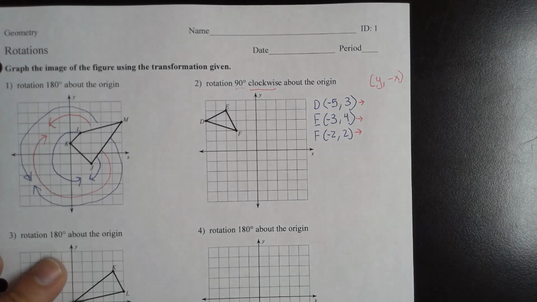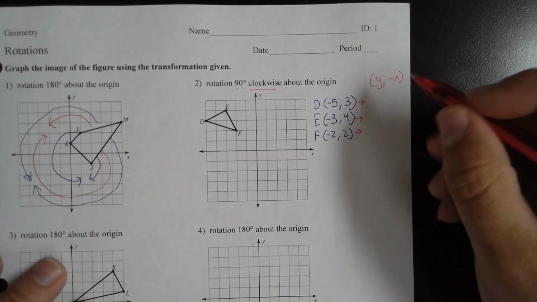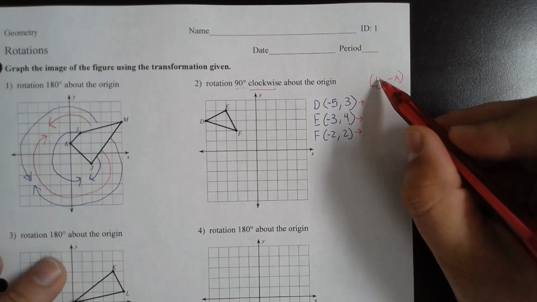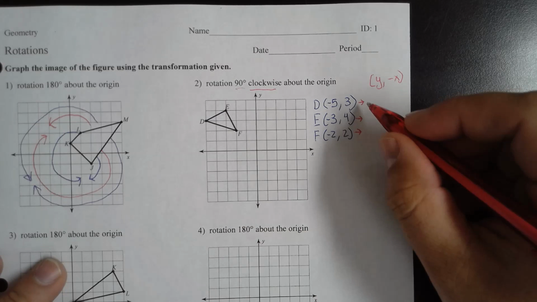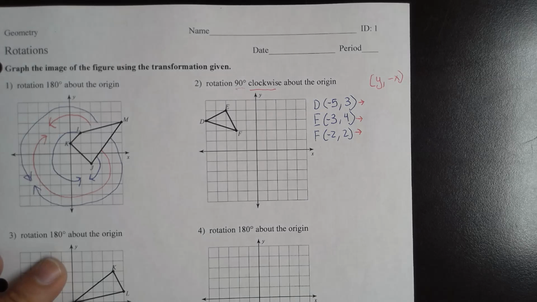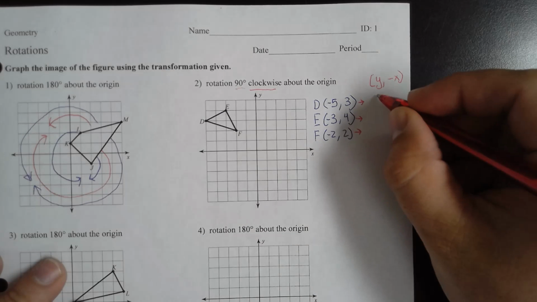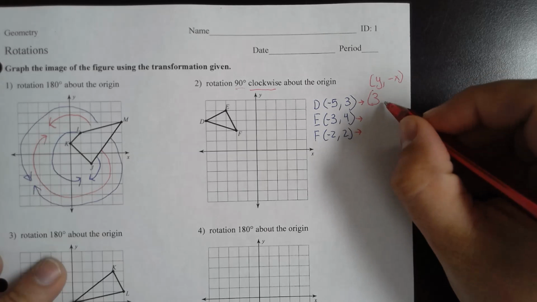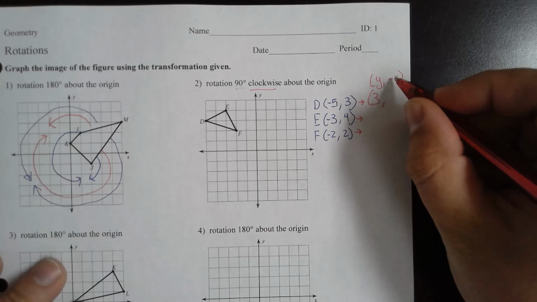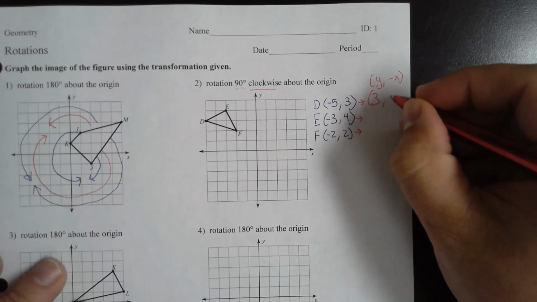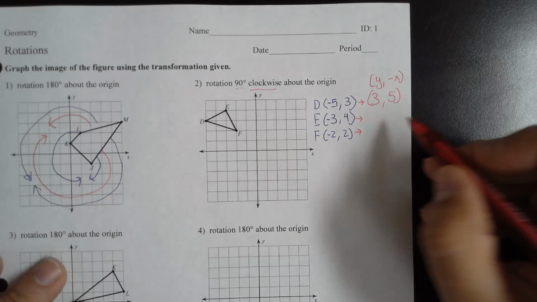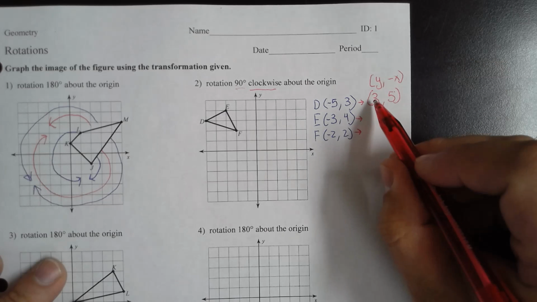What that means is that our first number is whatever our original y value was. What was our original y value here? 3. And then the opposite of what our x was. What was our x originally? Negative 5. So the opposite would be positive 5. So our new coordinate for point D is 3, 5.